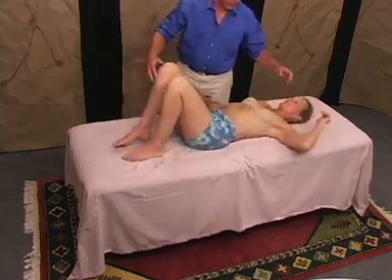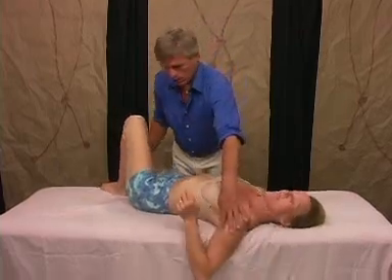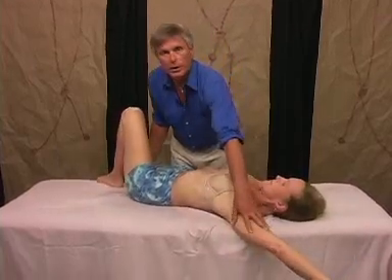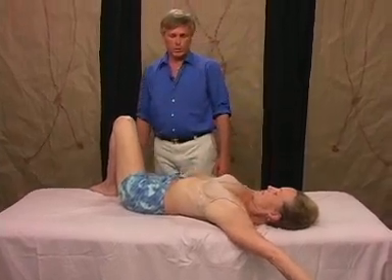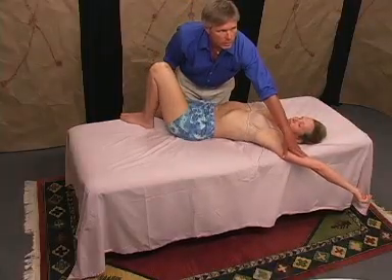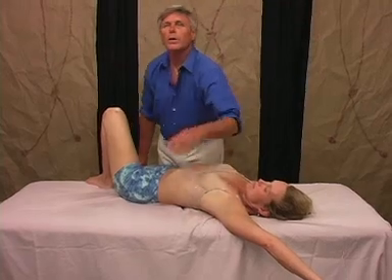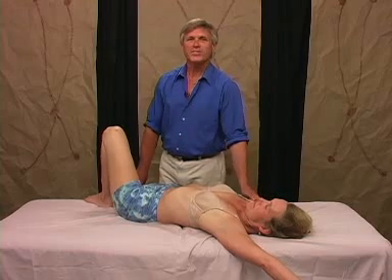And go the other way. Obviously, if you're going one way, you'll want to go the other way. And a very similar thing, just letting the hip go off the table and the arm go off the table so that the weight of these two limbs helps to stretch. This way you can use the table in different ways.